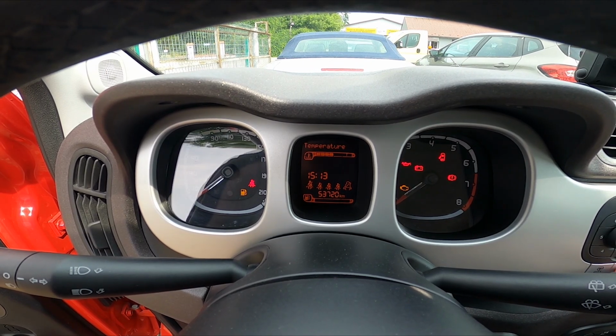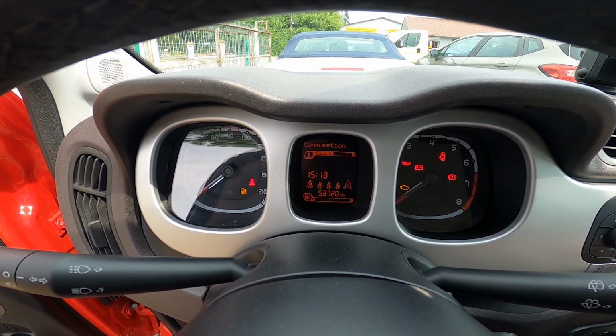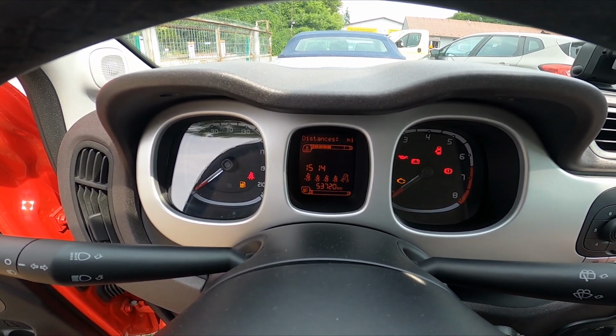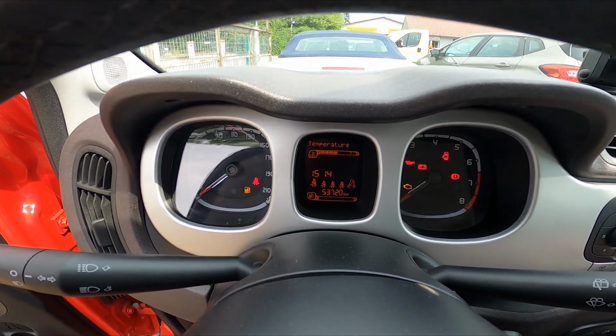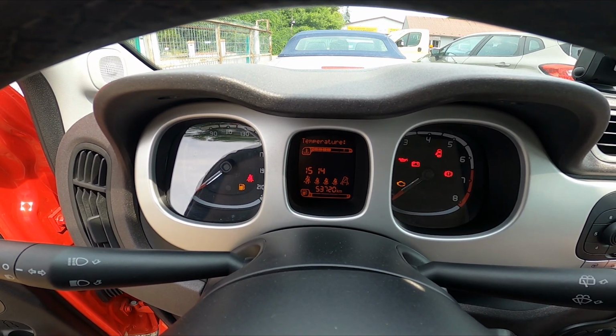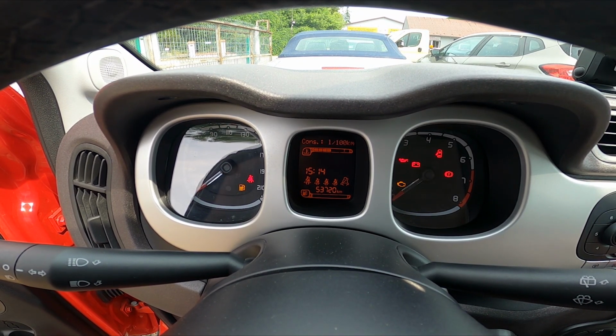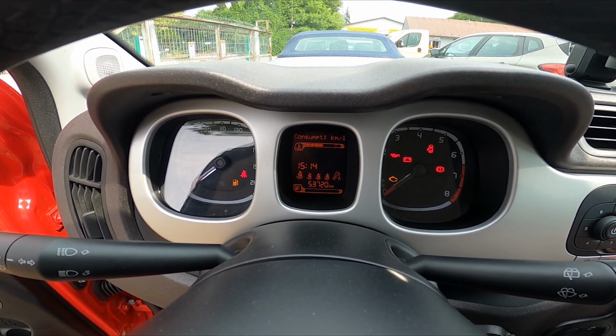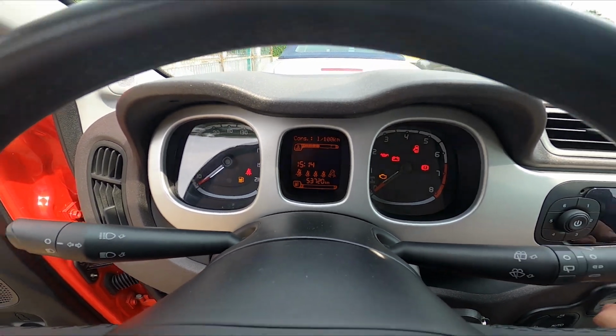Now you can change units for distance, temperature, and consumption. Firstly, let's enter distance and adjust it between miles and kilometers. Next, let's select temperature between Fahrenheit and Celsius. And in the end, consumption between liters per 100 kilometers and kilometers per liter.